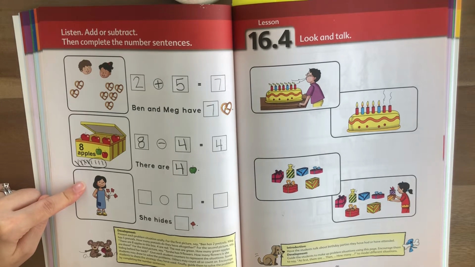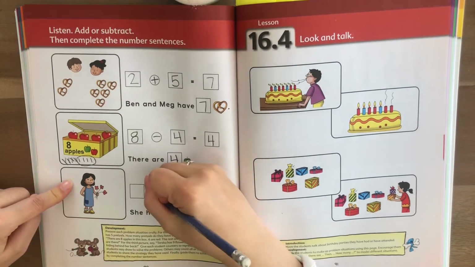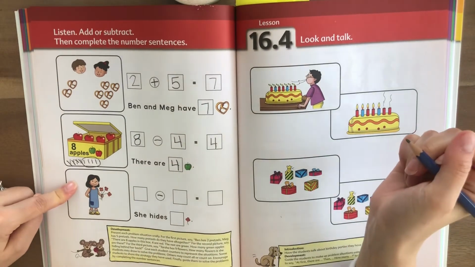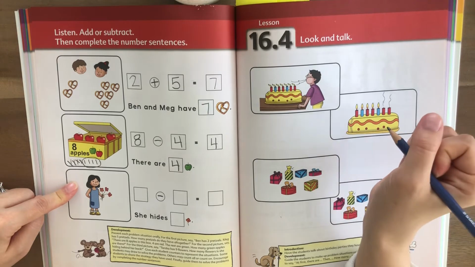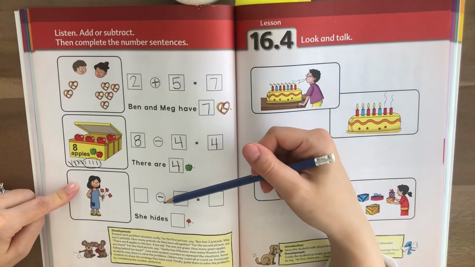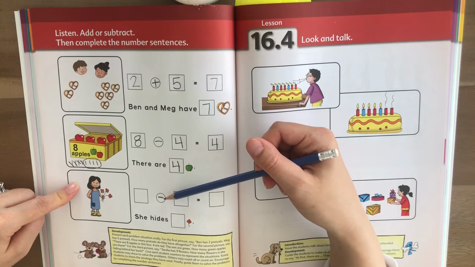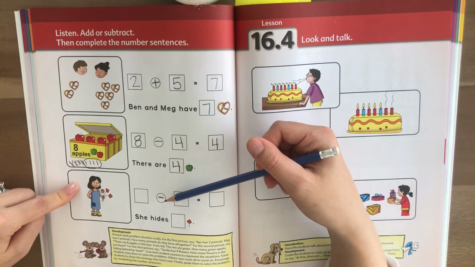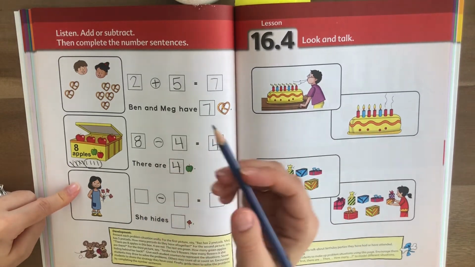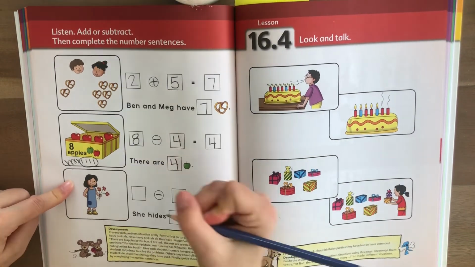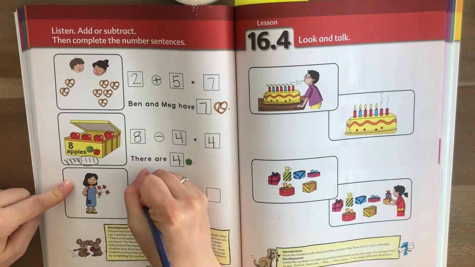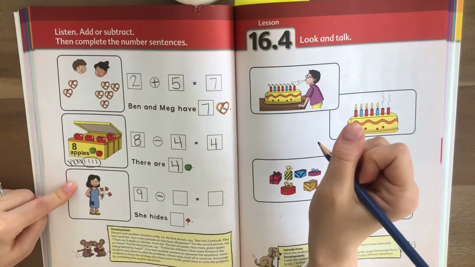We need to subtract again to figure out how many flowers she has all together. So we're going to put the subtraction sign right here in the circle. Can you do that for me, friends? Awesome. Then in this first box, we need to put a 9 because she has 9 flowers all together.